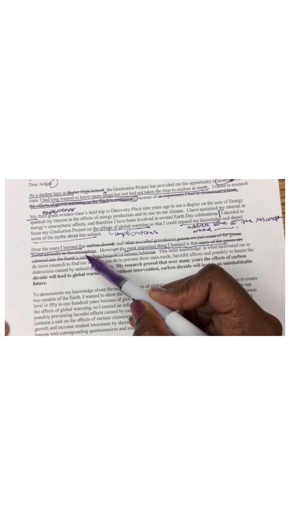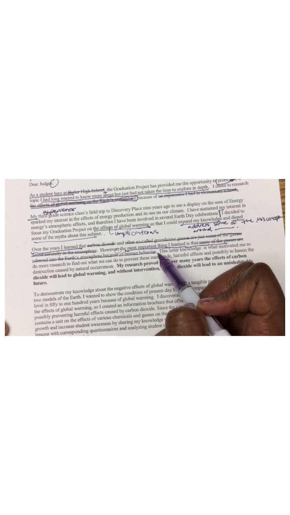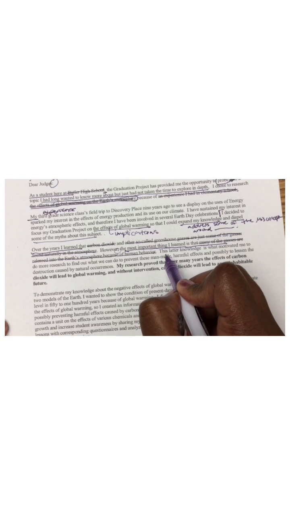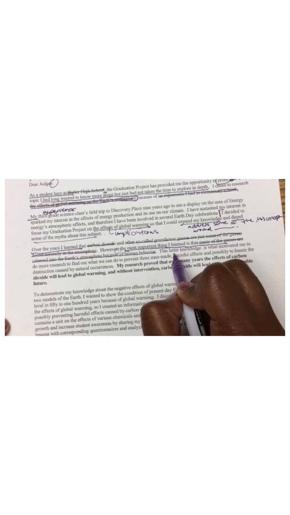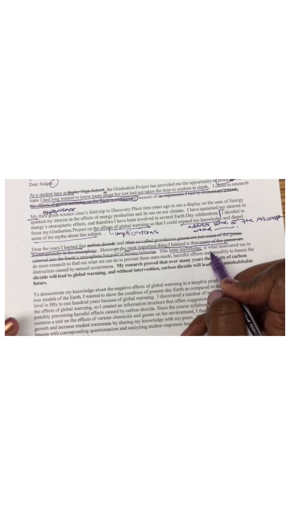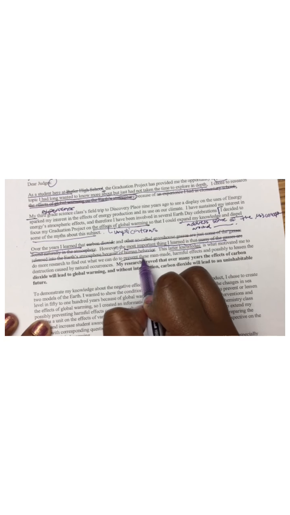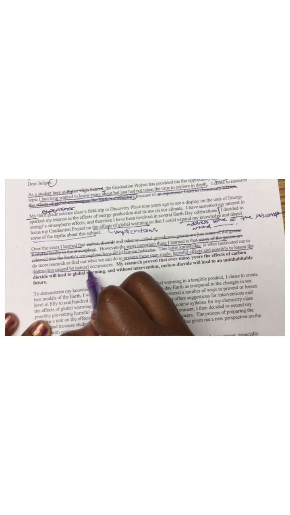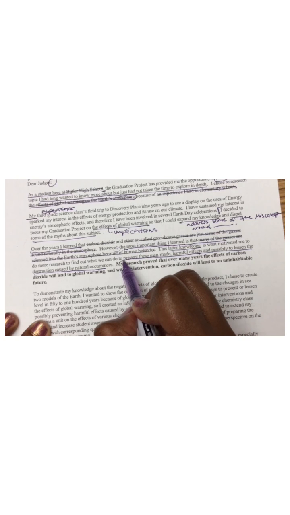Okay, we left off on the third paragraph, finishing the second sentence. We're now on the third sentence, okay? This latter knowledge, okay, latter meaning something you just went over, is what motivated me to do my research to find out what we can do to prevent these man-made harmful effects and possibly lessen the destruction caused by natural occurrences, okay?